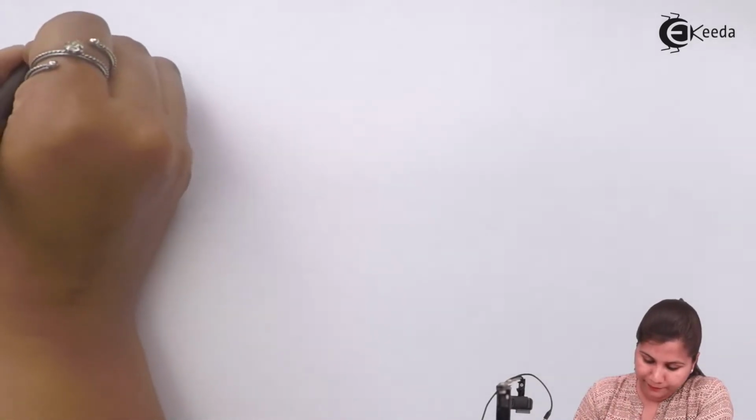Now, when the digital camera takes the picture, what are the functions which are performed by the different components present in the system? Let's see.